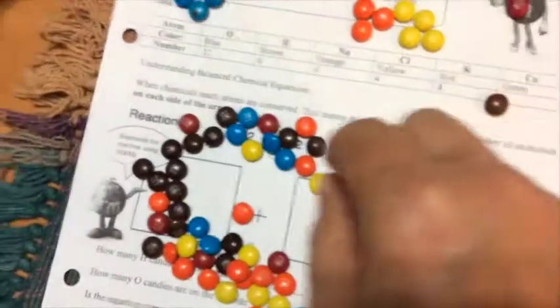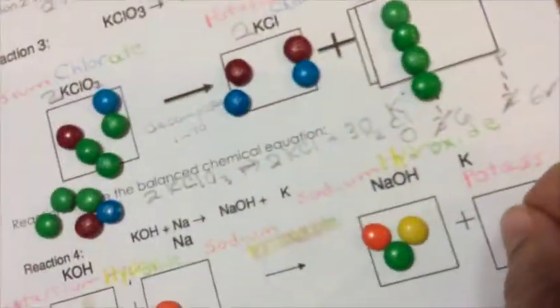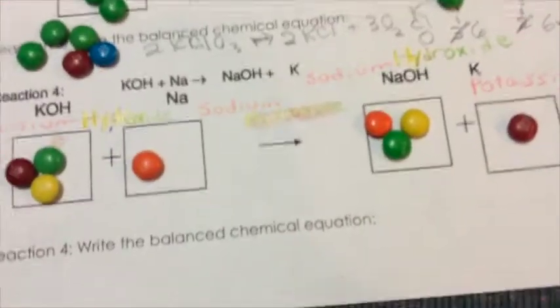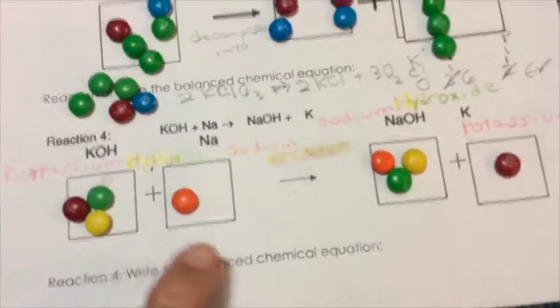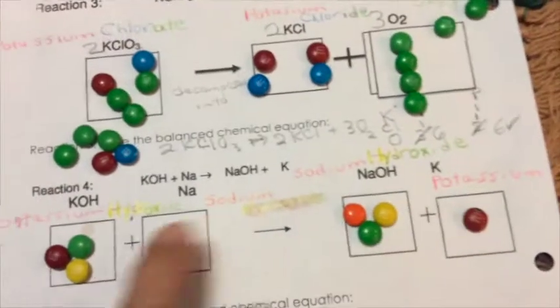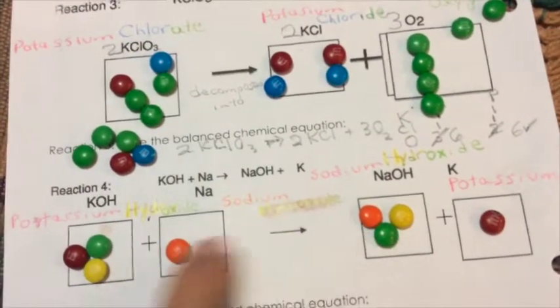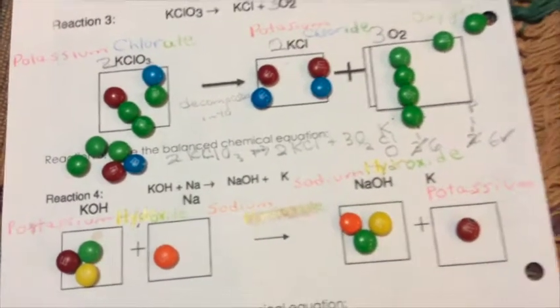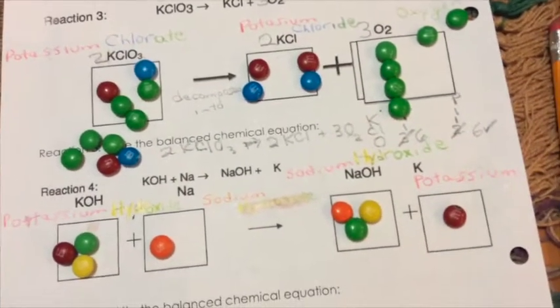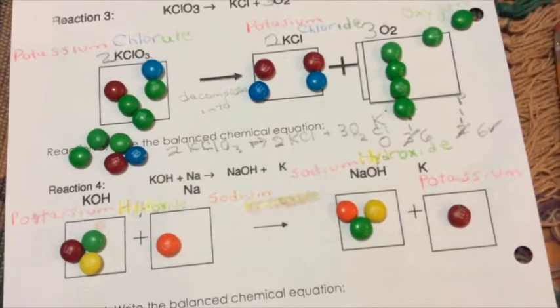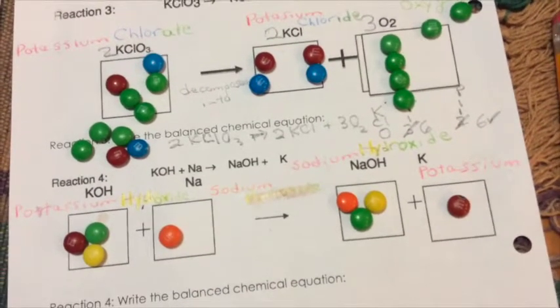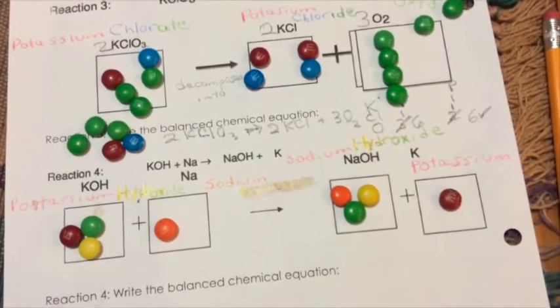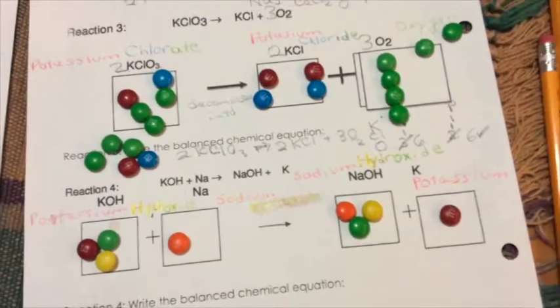And there is a potassium, a red one, over here for more reds. Okay. Look at it. See if it's balanced. Okay. I've got a brown, I've got a brown. I've got a green, I've got a green. I've got a yellow, I've got a yellow, and I've got an orange and an orange. Is that balanced? Double check it. Looks balanced to me. I'm going to check it again.